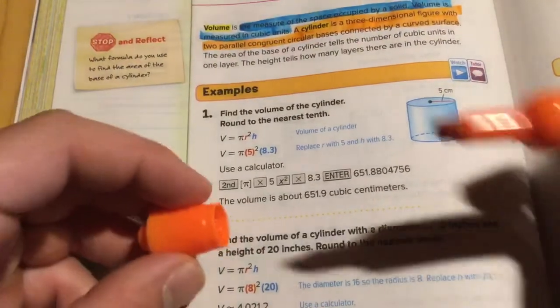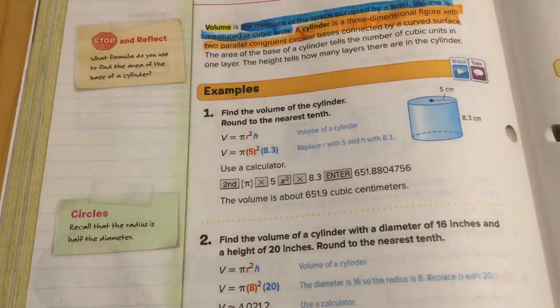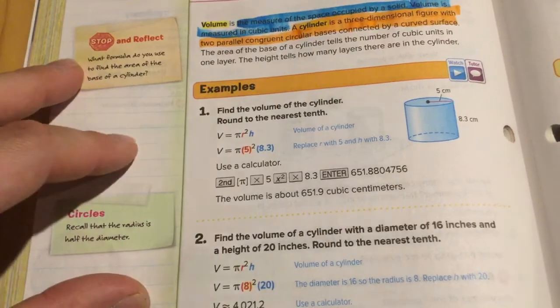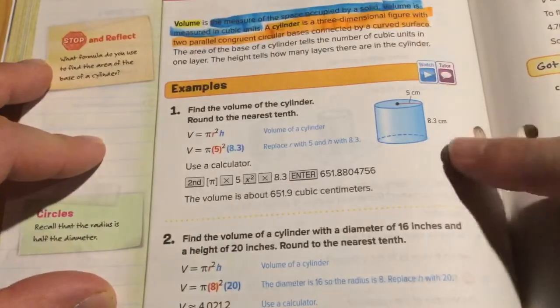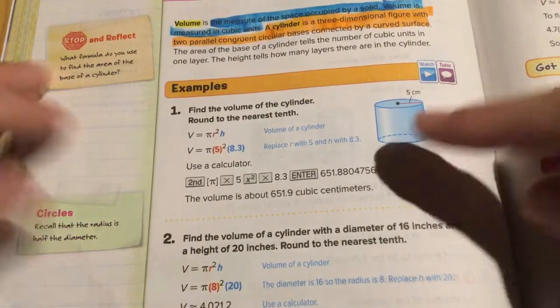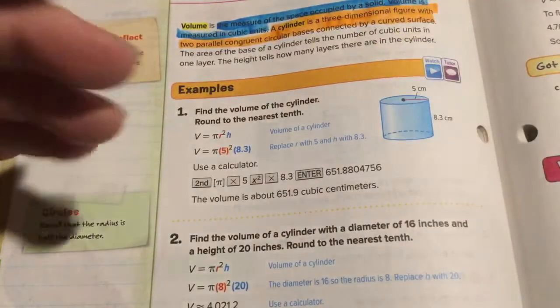So, three-dimensional figure, that's just any figure that's like in real life, everything's three-dimensional, not just a picture on a piece of paper. Congruent circular bases. So the circles on this image are the same size. Both of these are the exact same size, and they begin running parallel to each other. So they'll never meet if they continued on a plane.